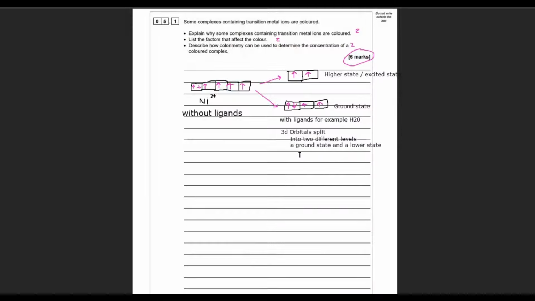Now what happens? That is just our complex when there's no light. If you were in a dark room, that is what would be going on with the electrons. Now we're going to shine some visible or white light, and you have to be very explicit about that. You cannot just say light on the mark scheme. You must say visible or white light, meaning the light that comes from the sun or from a normal light bulb, and you shine that onto the complex.